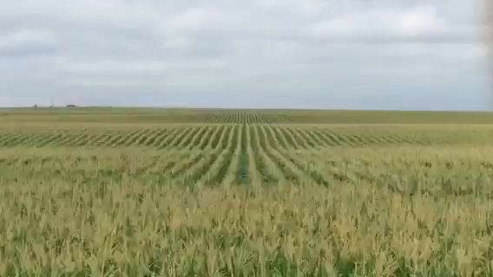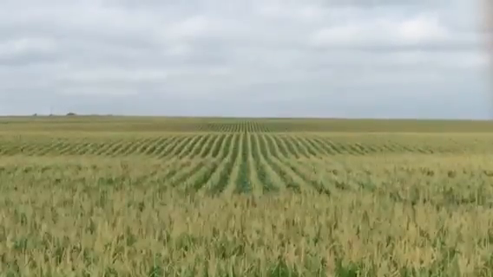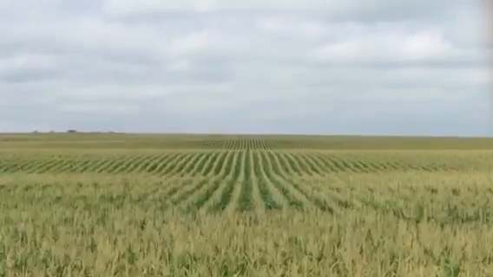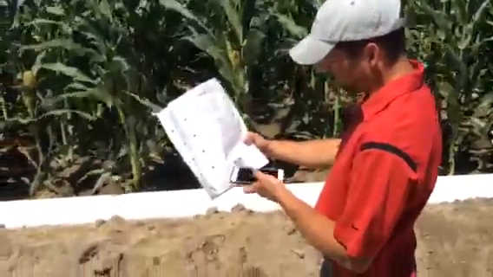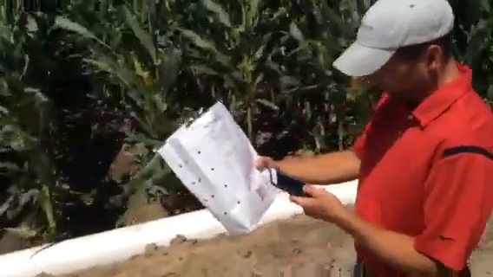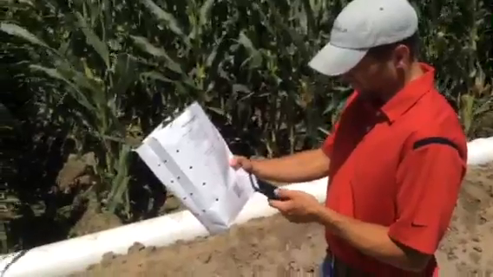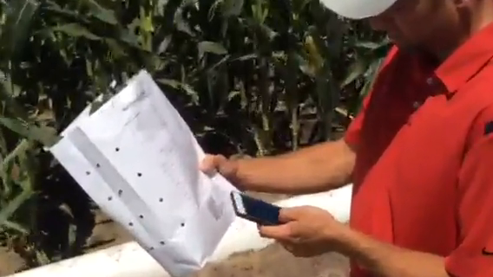So Travis, how can the R7 tool help us make hybrid decisions for next year? Well, in the R7 tool, this is where we house a lot of that data that we take from the answer plots. And pulling the tissue samples and using in-season images, that's just a portion of the R7 tool.